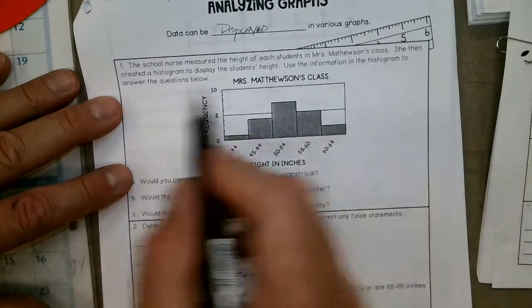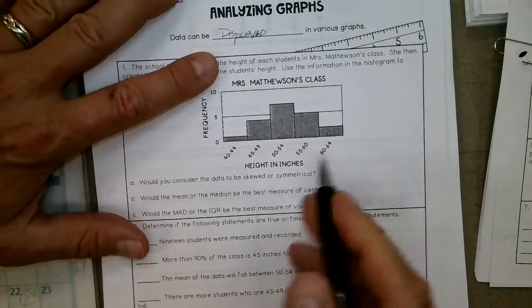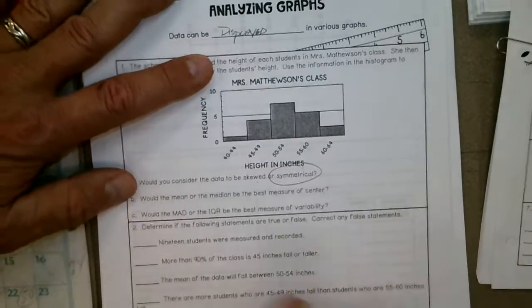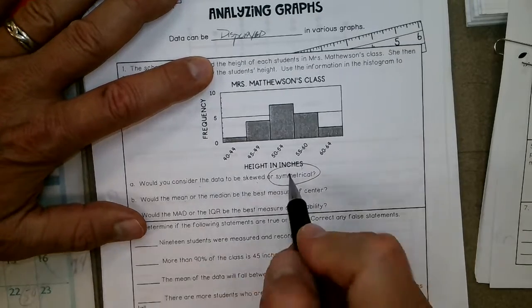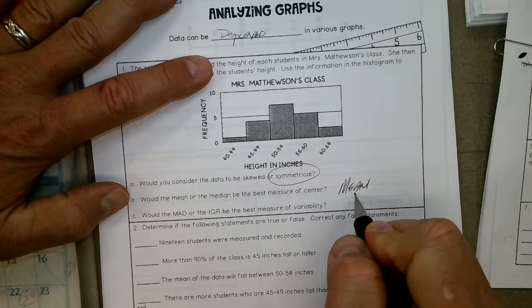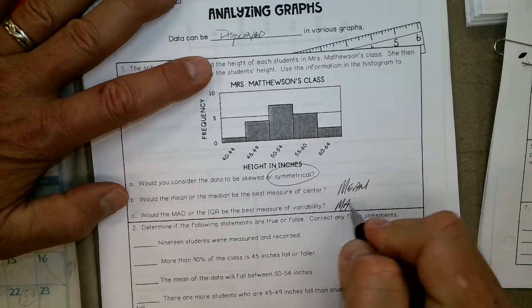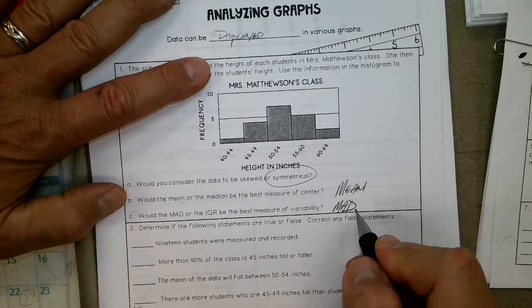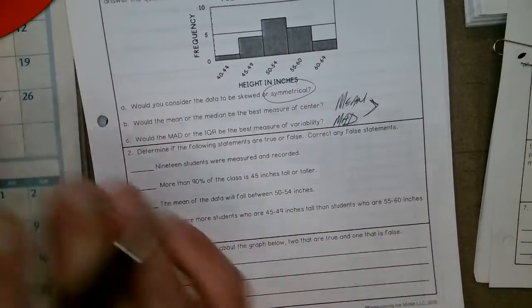All right, so let's take a look at this first histogram. It says use the information to answer the questions below. Would you consider this data to be skewed or symmetrical? Absolutely symmetrical. It's not perfect, but it's close enough. Would the mean or the median be the best measure of center? When the data is symmetrical, we use the mean. And when you use the mean, the best measure of variability is the MAD, the mean absolute deviation. So symmetrical, mean, and MAD. Remember, these two are linked. We talked about that in a previous lesson.